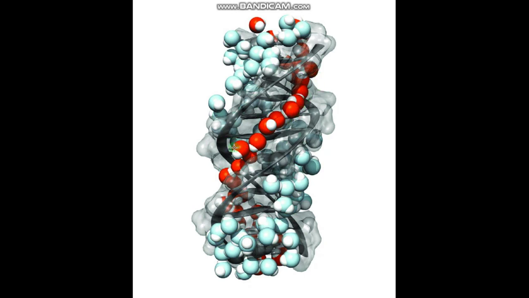So what's happening here is that the water molecules are hydrogen bonding to each other, but they're also hydrogen bonding to bases within the minor groove, and of course they're also hydrogen bonding to the wider water molecules outside.